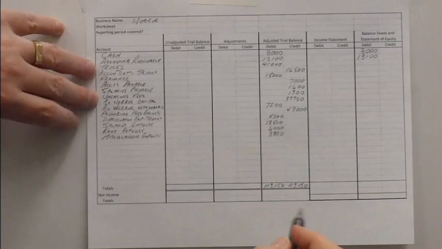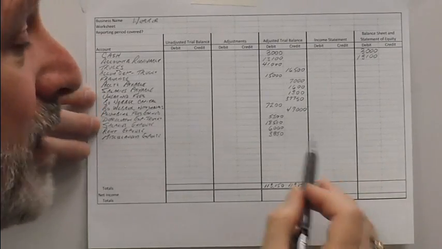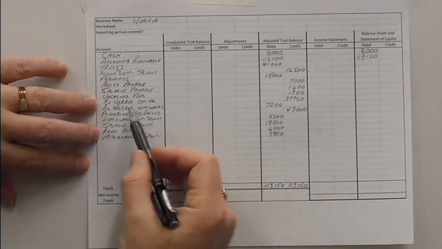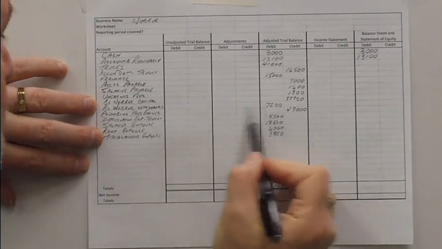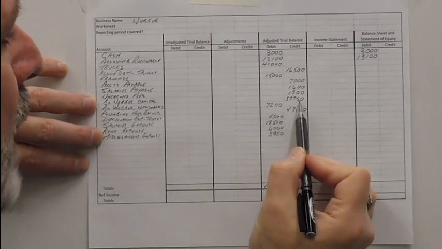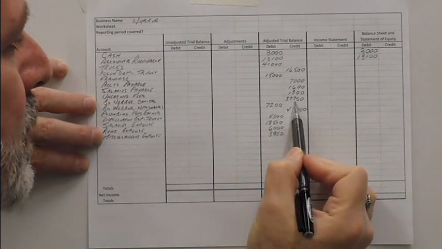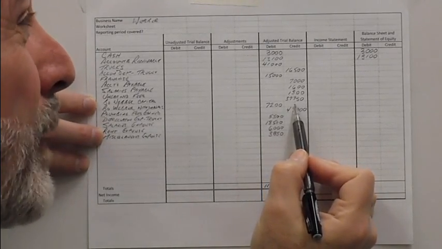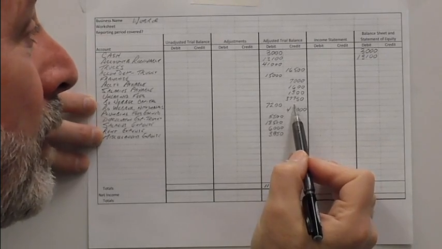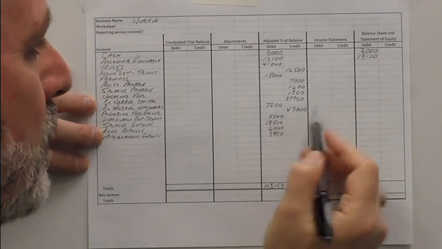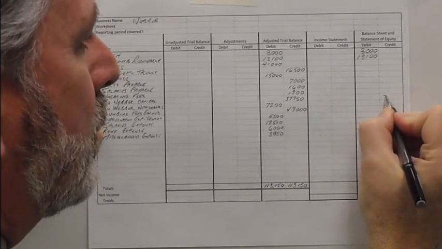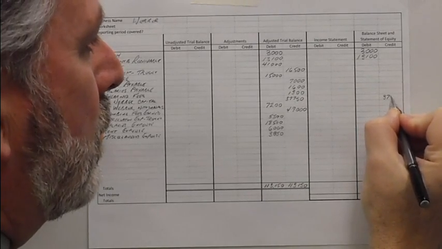And we can continue all that. I'm just going to jump ahead and do a few, but then you can do the rest of them. For instance, Bo Weber Capital currently has a credit balance of $37,750. And where does that one go? Bo Weber Capital goes on the balance sheet and statement of equity. So we put it in the credit columns of the balance sheet and statement of equity on the worksheet.